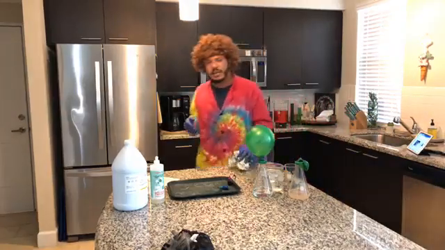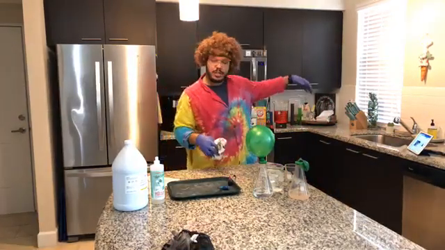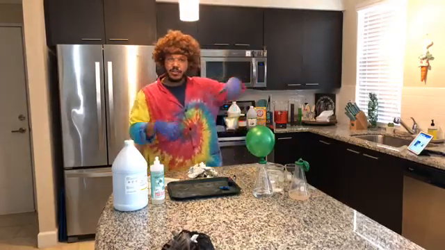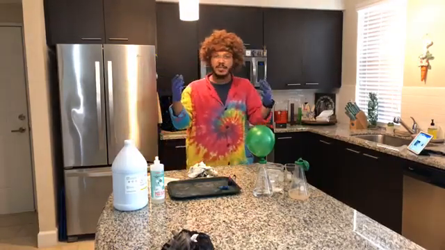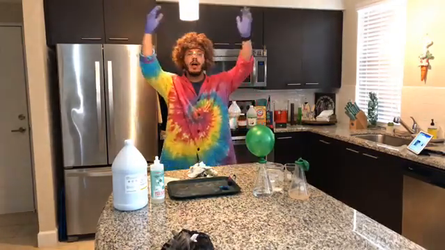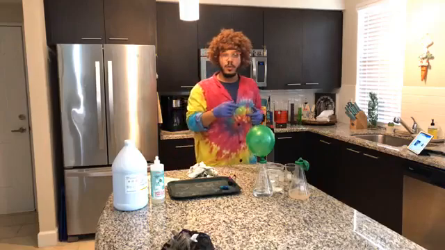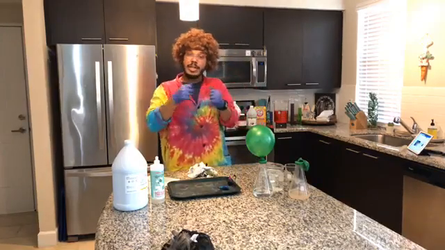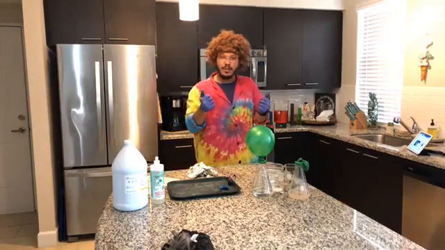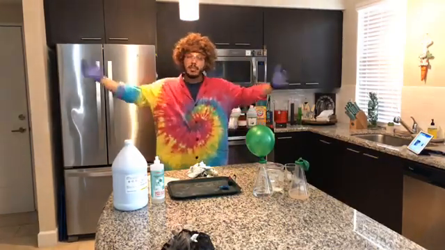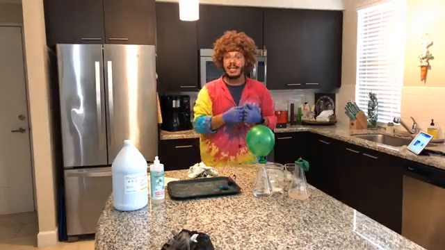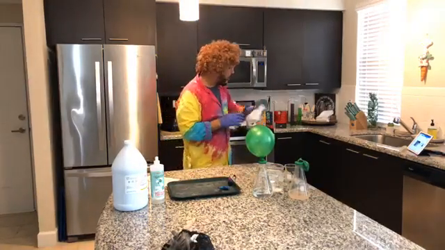So as that changed into a gas, so as it went from a liquid into a gas, we saw that the steam was going up. And if you remember when we did our liquid nitrogen show on the first week, we also had our gas forming from a liquid. So with our gas forming from a liquid, it gets much lighter. It takes up a lot more space than it would as a liquid.